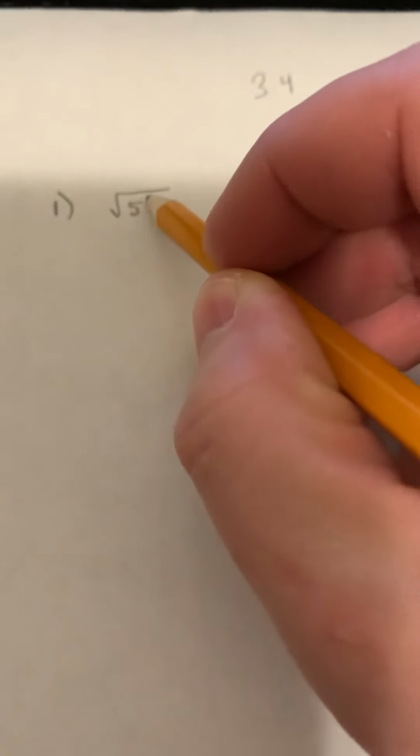Good day, everybody. We are starting 3.4, operations with radicals. Sorry, I have to write this out because I ran out of ink. So if you print this out, number one says simplify the following radicals. The first question is the square root of 50.